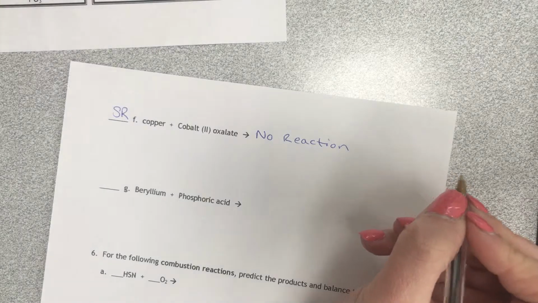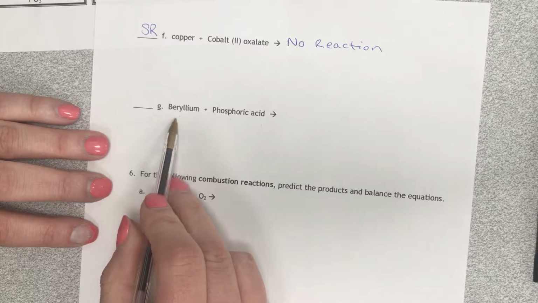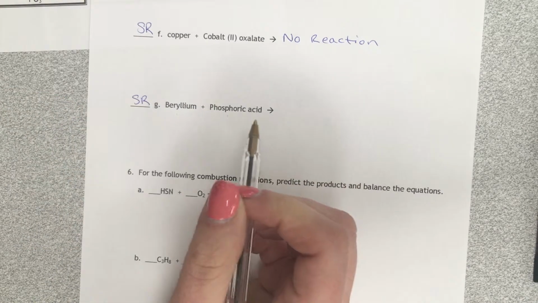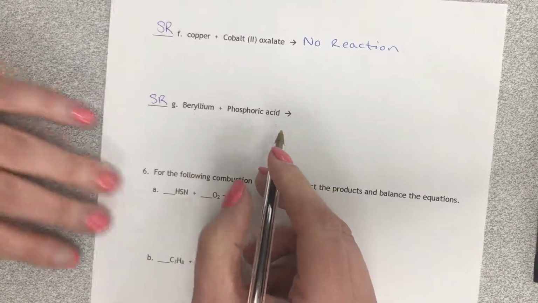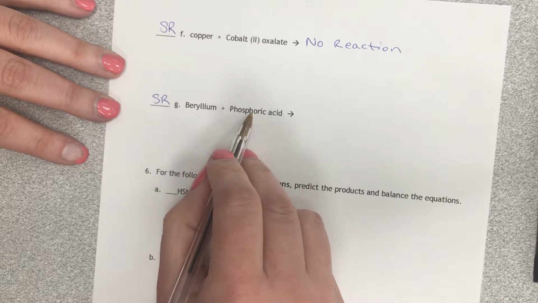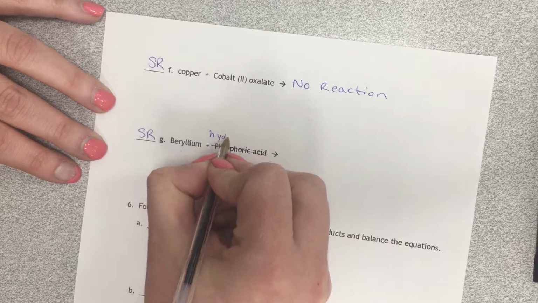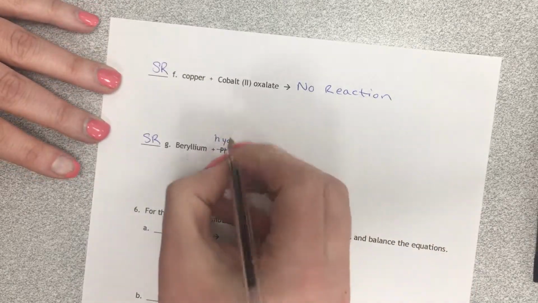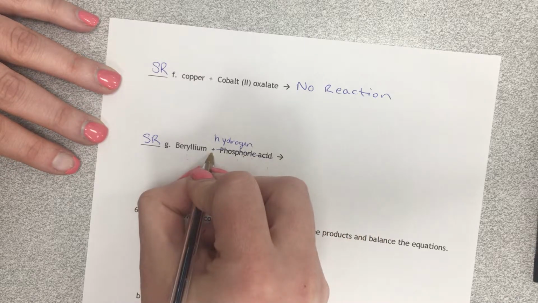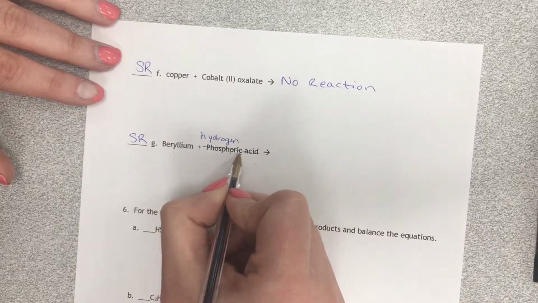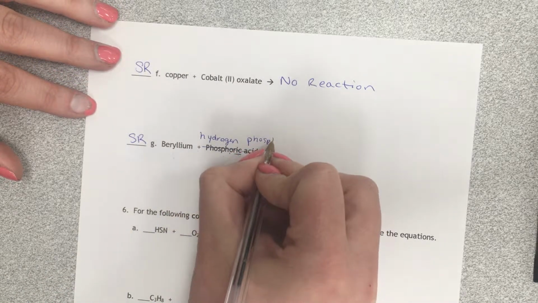All right. Next, we have beryllium and phosphoric acid. Again, this looks like another single replacement. And then we have to check to see if beryllium is higher than, oh, what are we checking to see if it's higher than? It's an acid. So we need to write it as its little ionic type thing. So hydrogen and phosphoric. There's no hydro, so it's not "-ide". There's just the "-ic", so it ended in -ate. So we're looking at hydrogen and we're looking at phosphate.